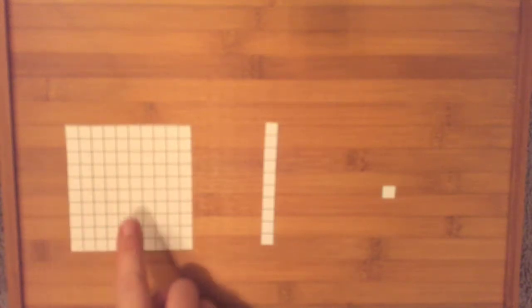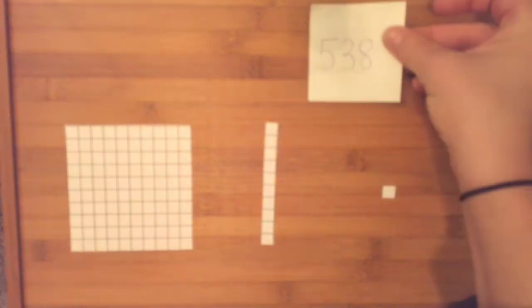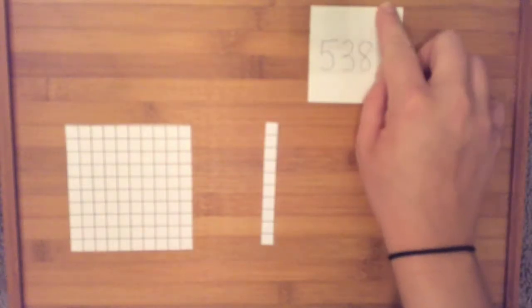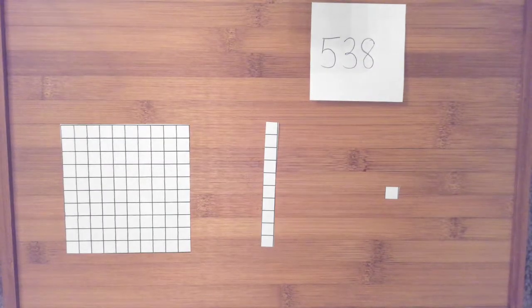make up this piece. Well, today we're going to use our pieces to build, and we're also going to be drawing to show and represent a number today. That means I'm going to build a number first, and then I'm going to draw it and tell the value of each place. So Miss Wilmoth has a number today. I am going to build the number 538.